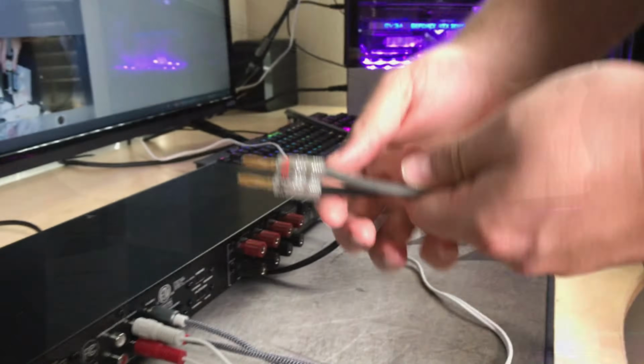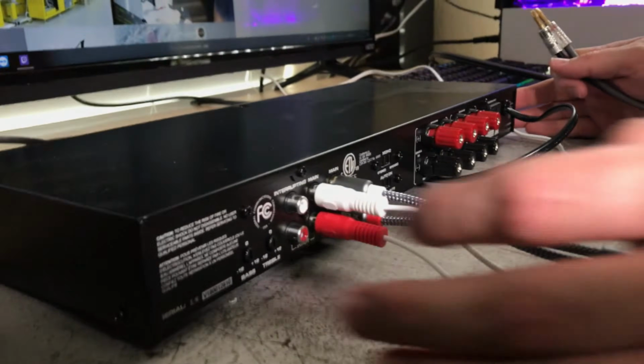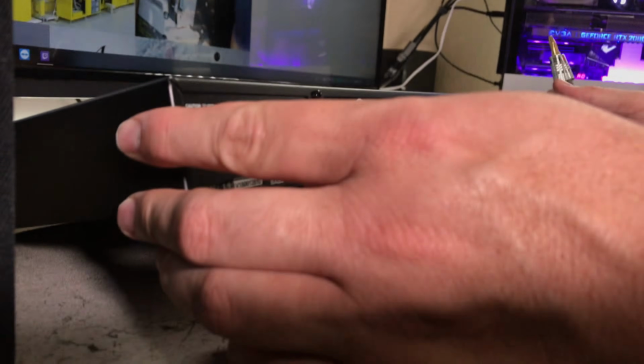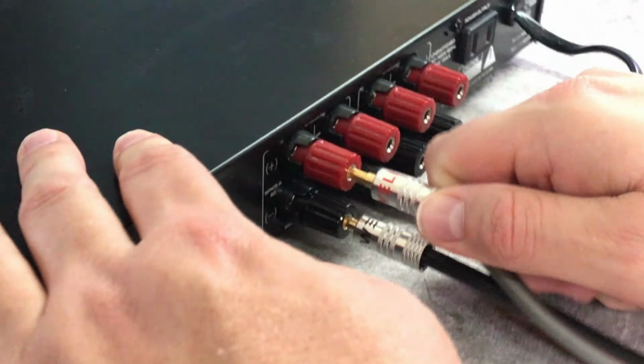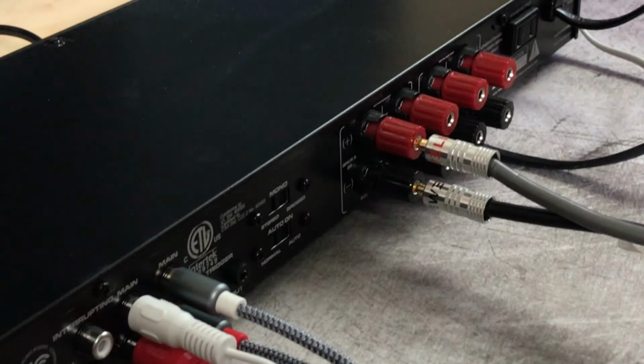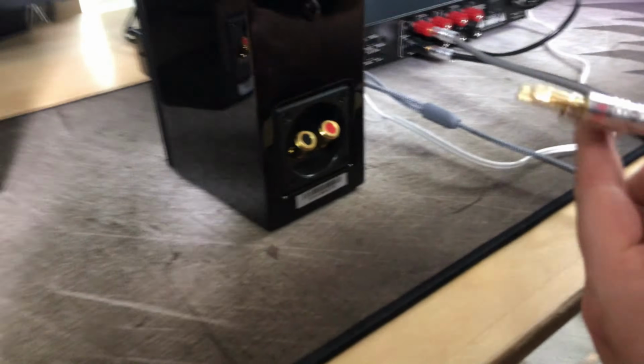The last bit of cabling is actually speaker cable, and we are going to plug this into the main out, positive and negative, and then this will cable to your speakers here.